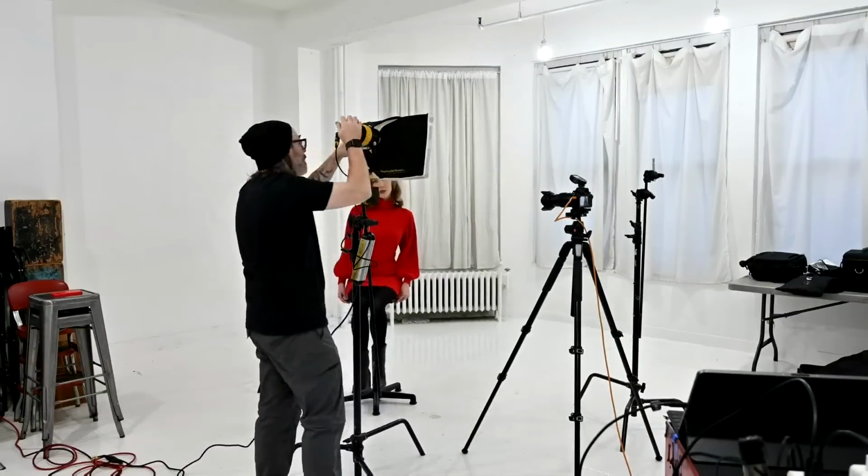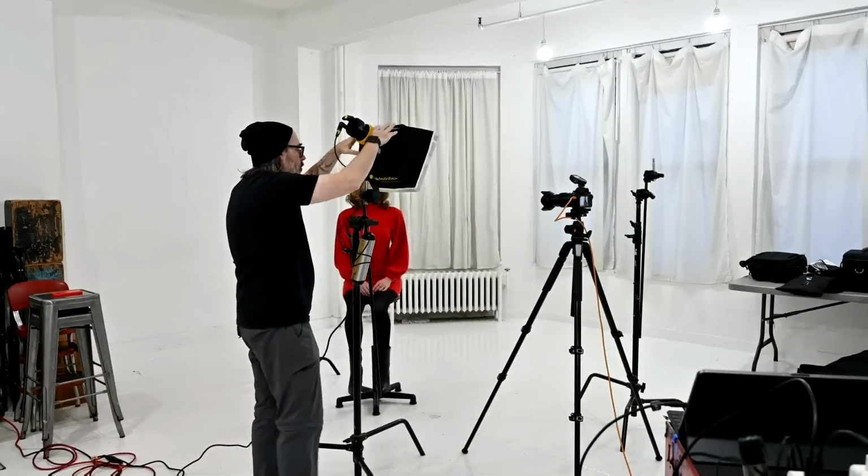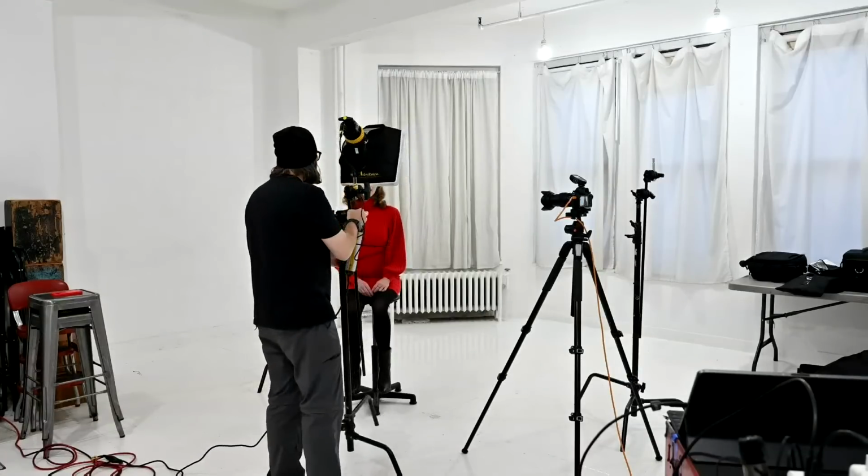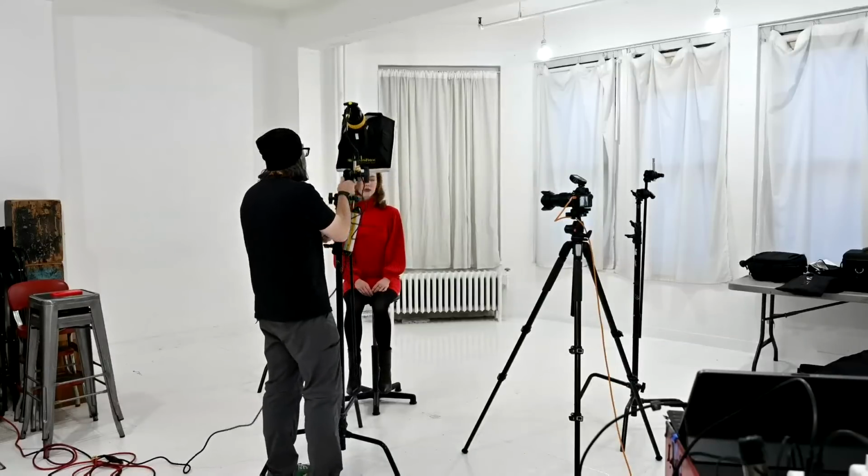I'm going to use a small softbox for two reasons. One, I want control of where it falls, and two, I do want it a little bit punchier and a little more classic. So this is going to be bright.